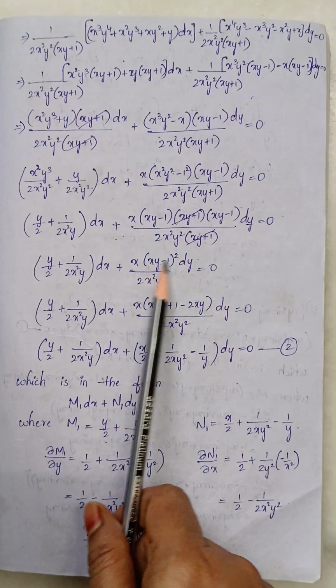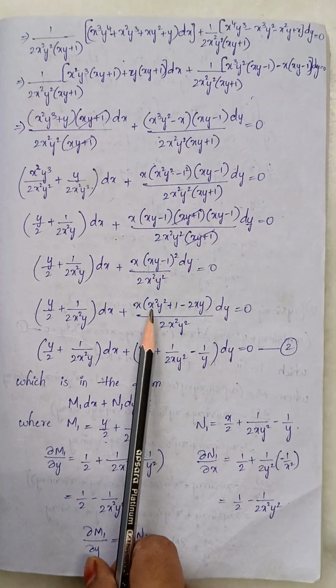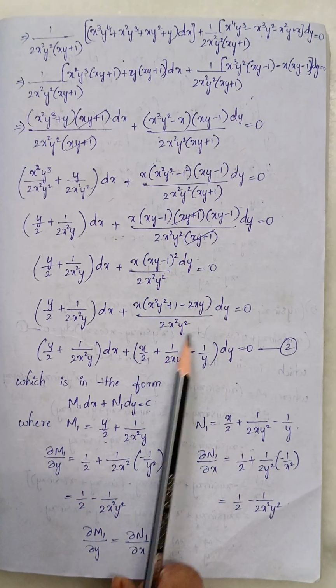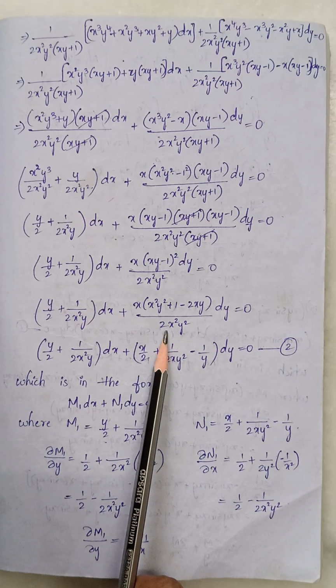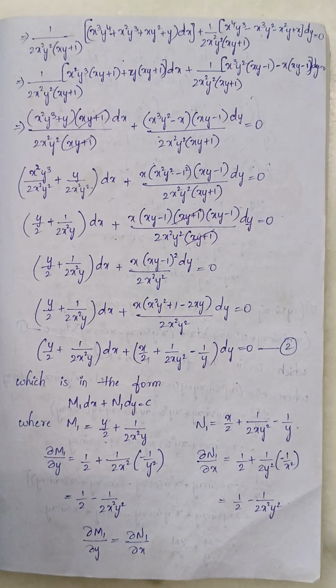We can also split these terms, like a minus b whole square means a square plus b square minus 2ab by the denominator, then split all the terms: first term by, second term by, third term by. Now it will become like m1 dx plus n1 dy equal to 0.